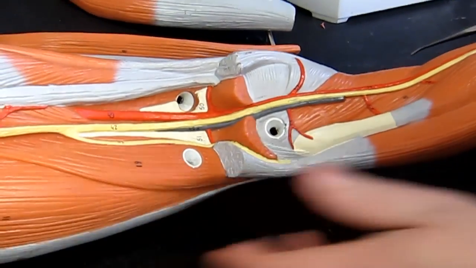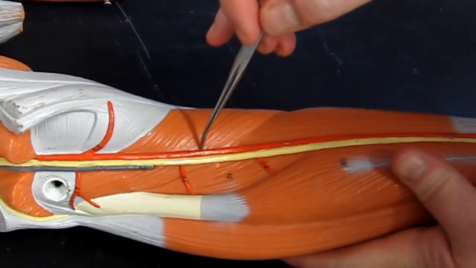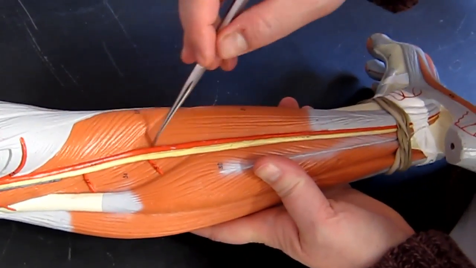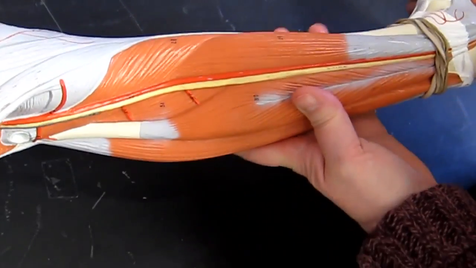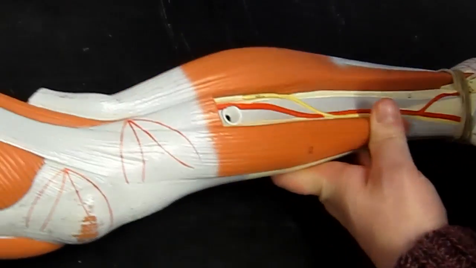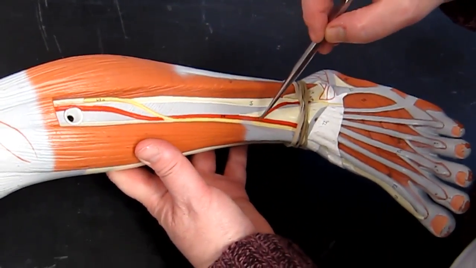And then the popliteal artery, as it proceeds along, is going to split into two divisions. The one that stays posterior is the posterior tibial branch. The one that curves anteriorly, and we can see it on this model, is the anterior tibial branch.